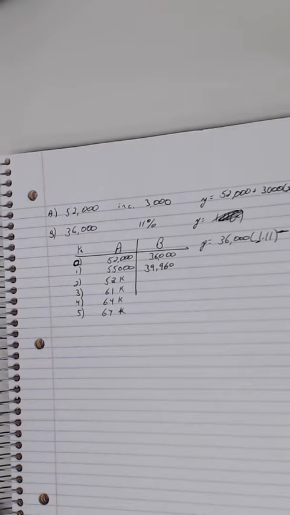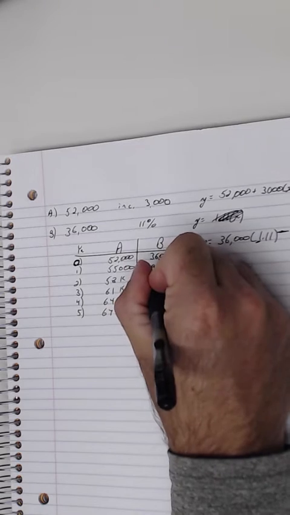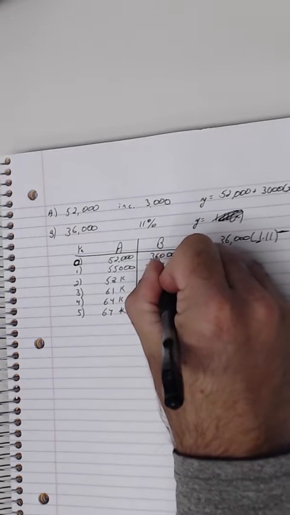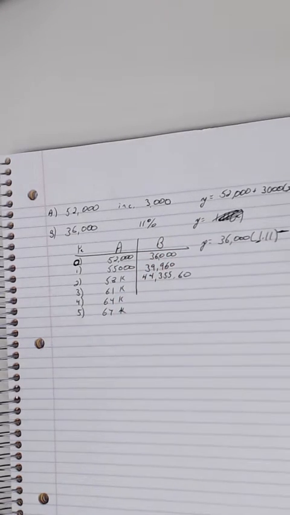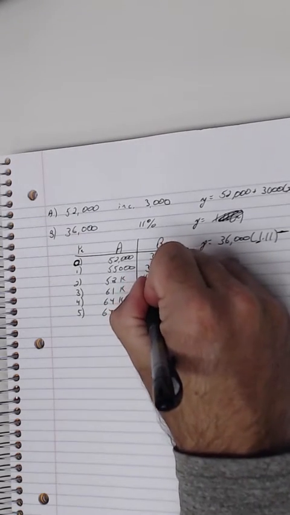All right, so that number times 1.11 gives us 44,355.60. Times 1.11 gives us 49,000.